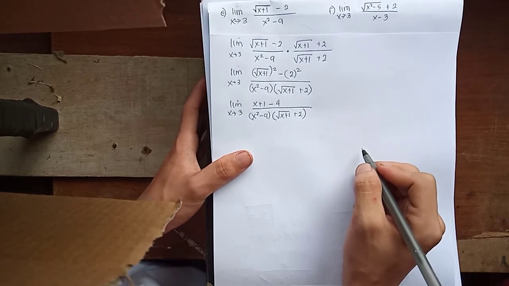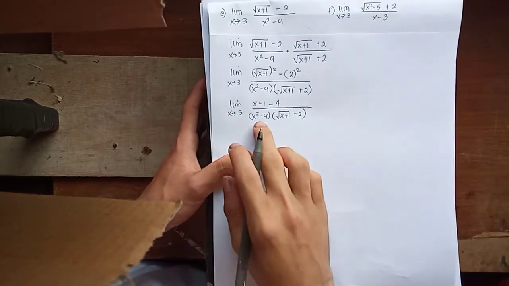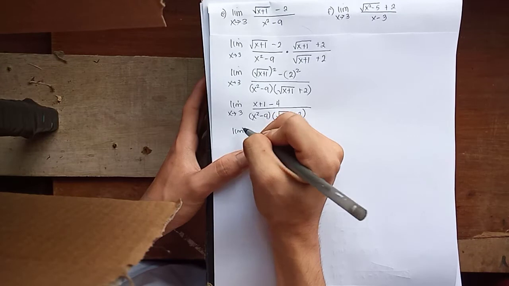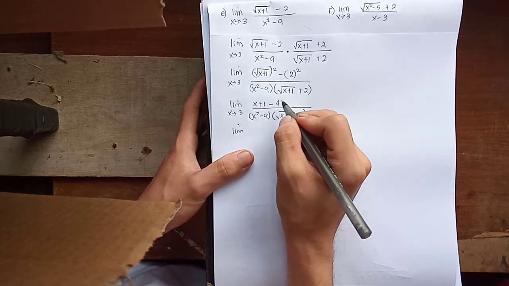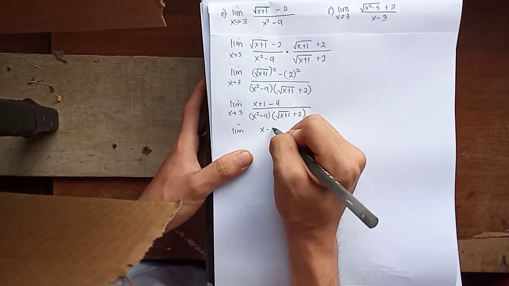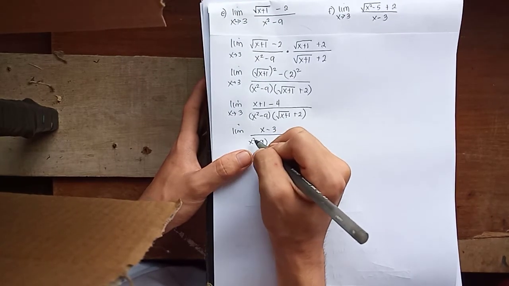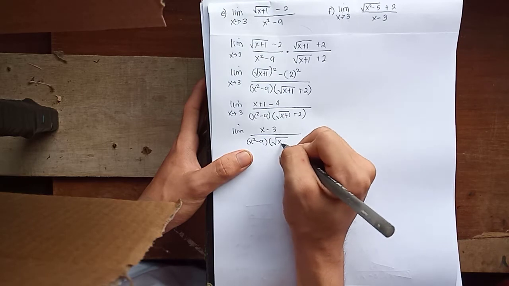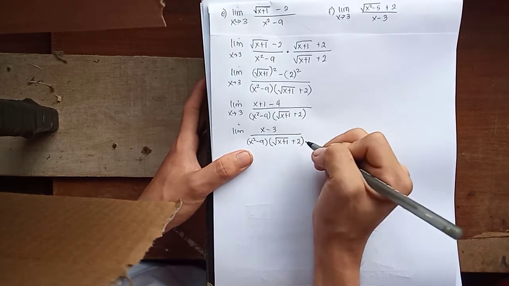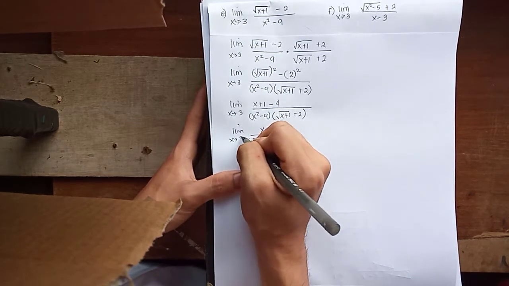Let us simplify, no? So, 1 minus 4 is negative 3. So, I have x minus 3 in the numerator, and I have x squared minus 9 times square root of x plus 1 plus 2 as x approaches 3.